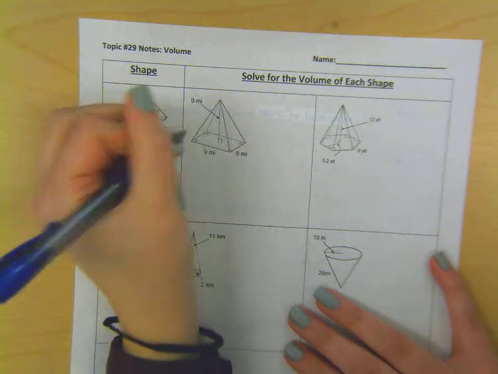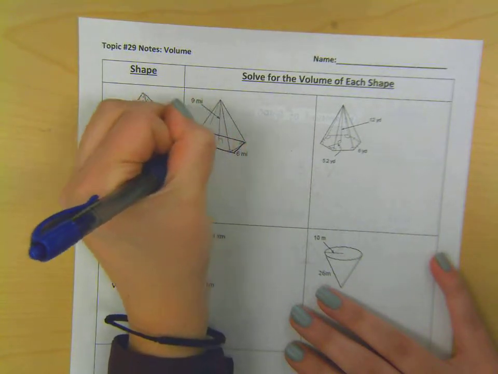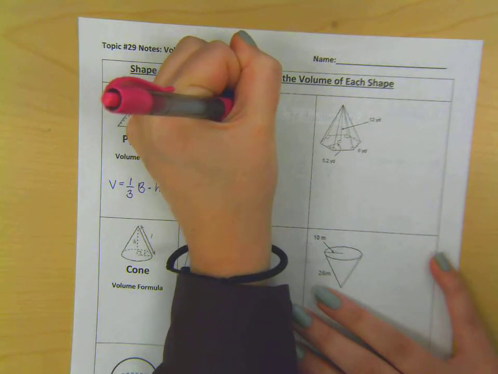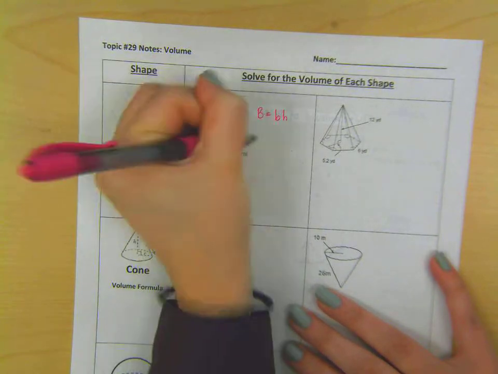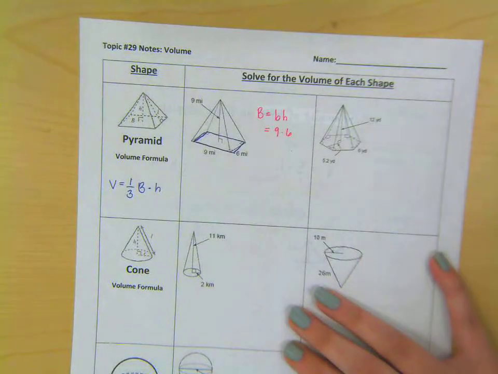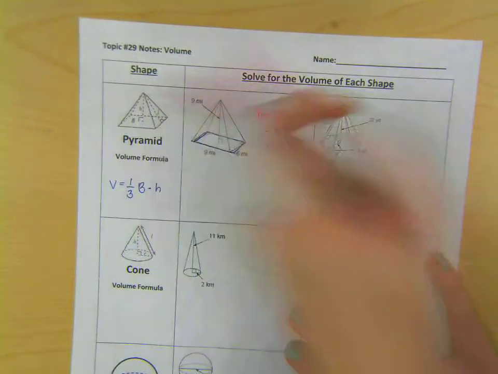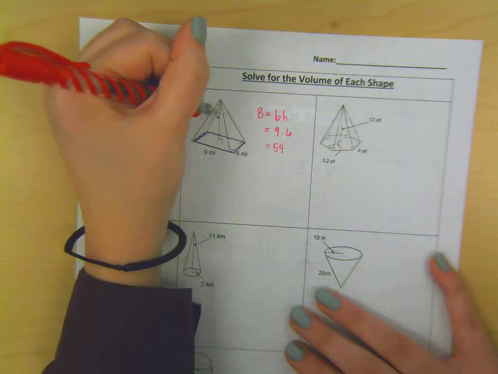Our base here is going to be this rectangle. So our big B is going to be the area of a rectangle, which is base times height, which is equal to 9 times 6, which is 54. And we have our height here as 9.